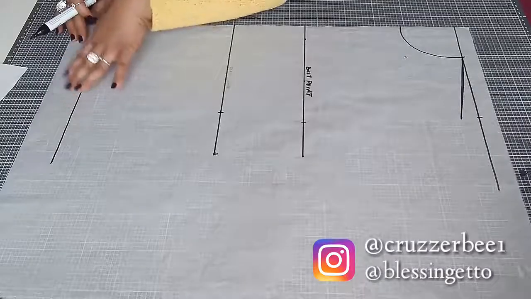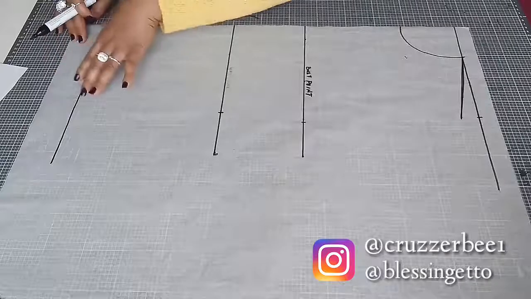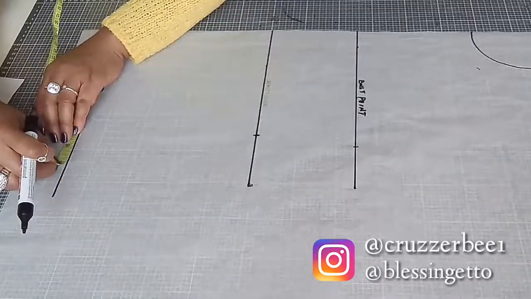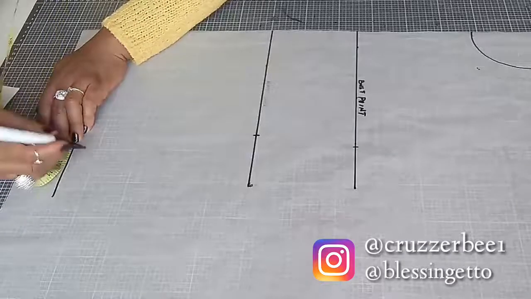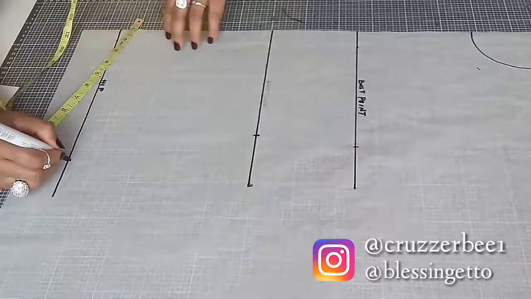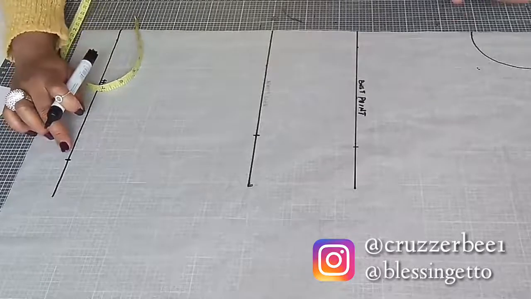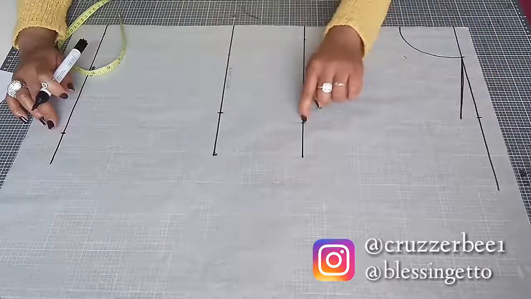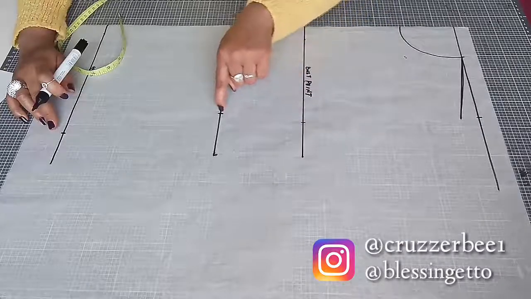On this line, I'll add the hip measurement. The hip is 39 inches divided by 4, that is 9.75. Since the dart won't get to this point, I'll mark the 9.75 inches here. This is the shoulder point, this is the bust, this is the waist and the hip.